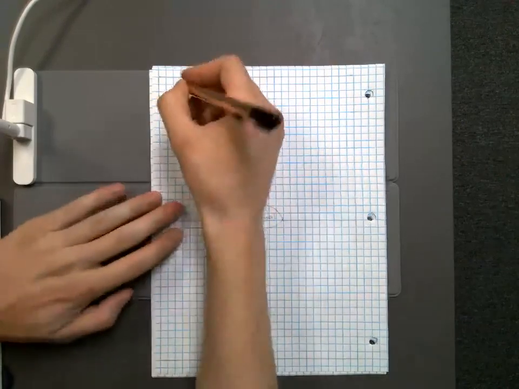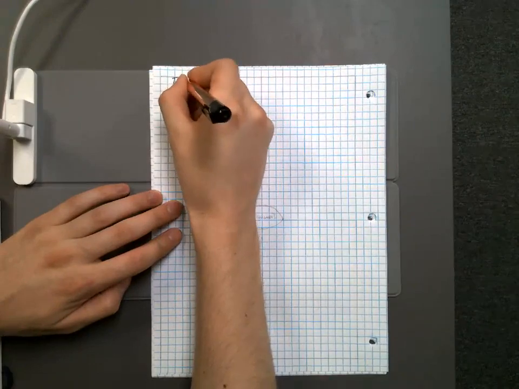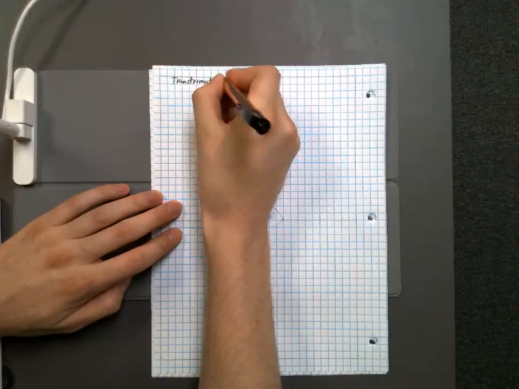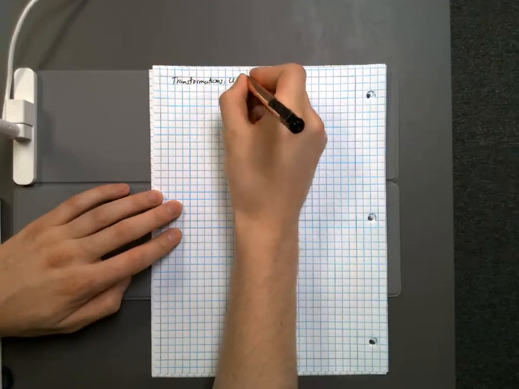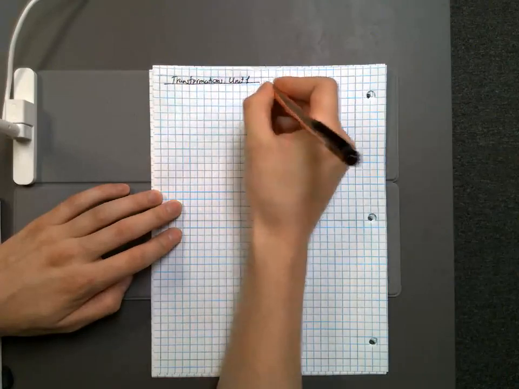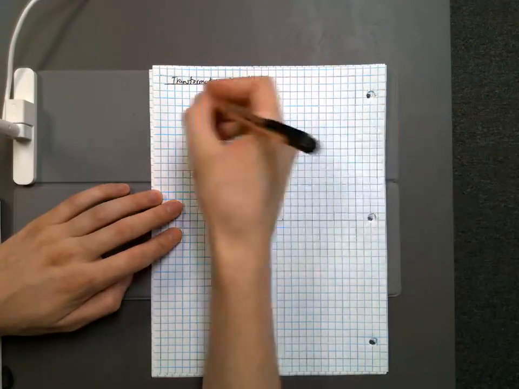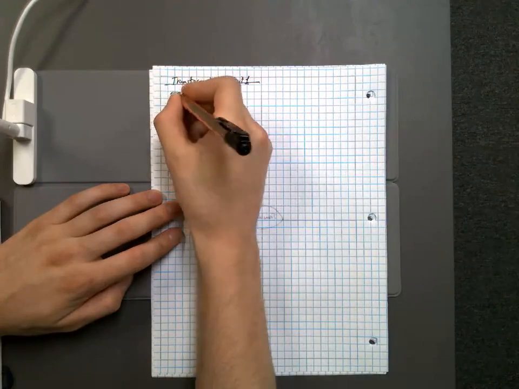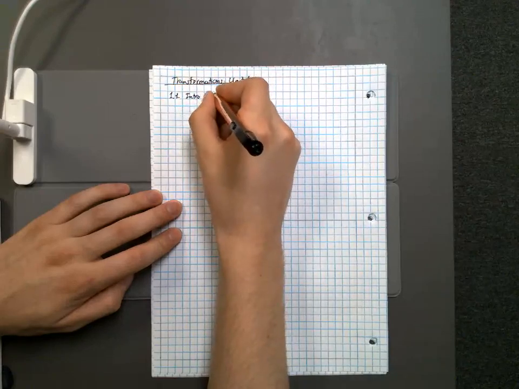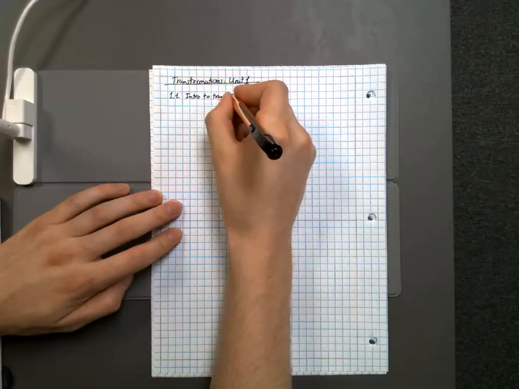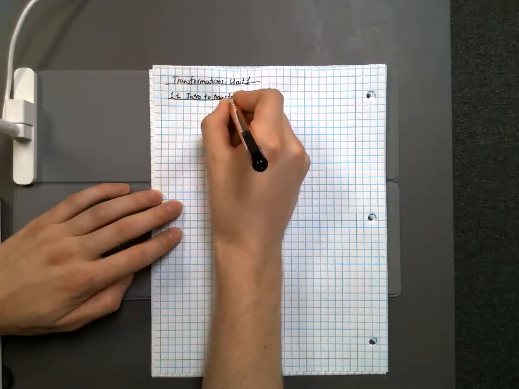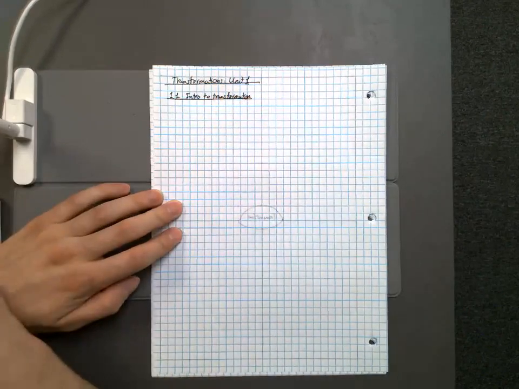All right, so this is transformations, Unit 1, and we are covering 1.1, Intro to Transformations, which is basically like your vocab, your terminology, things that you're going to need to know so you understand the problems when they're worded to you.